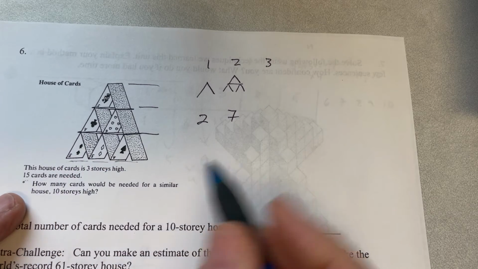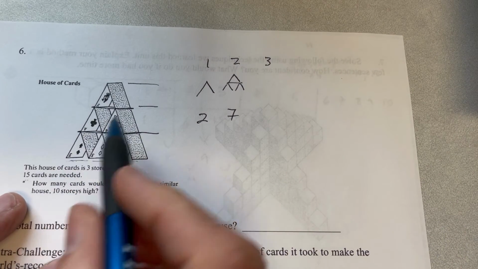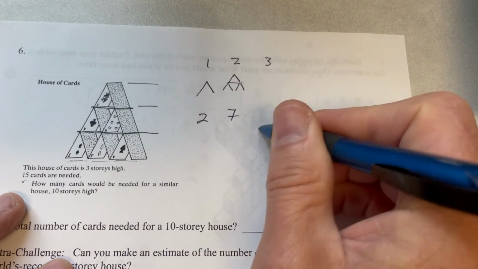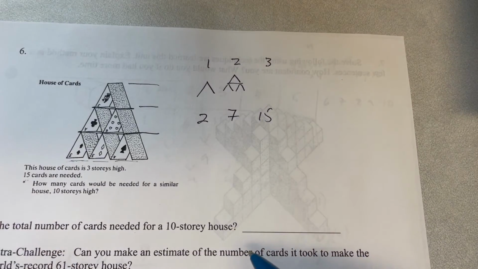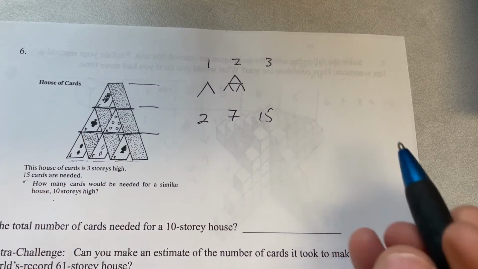So count carefully and know the rules. It's looking for a pattern, and the pattern is that you don't count base cards. So 3 is going to give me 15. Okay, so maybe if I wanted to go to 10 stories, maybe I want to get one more number.